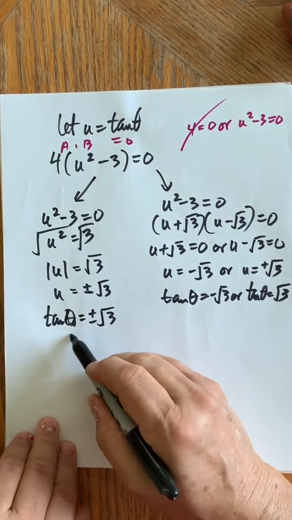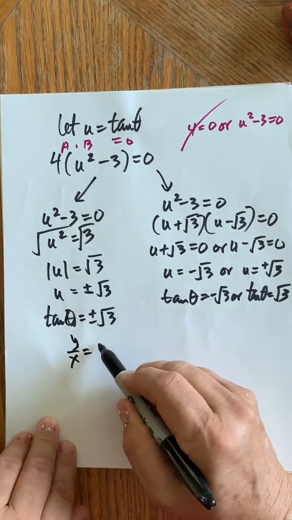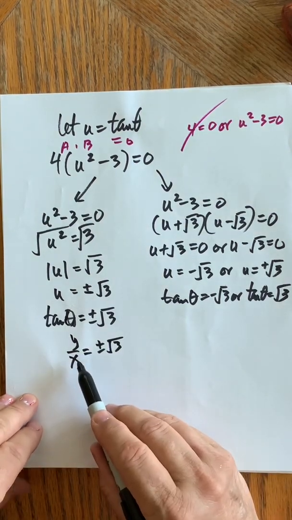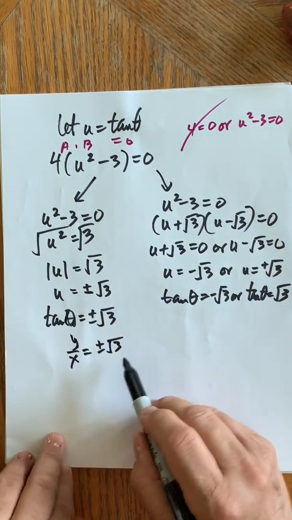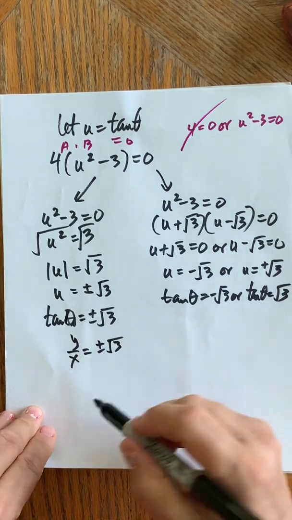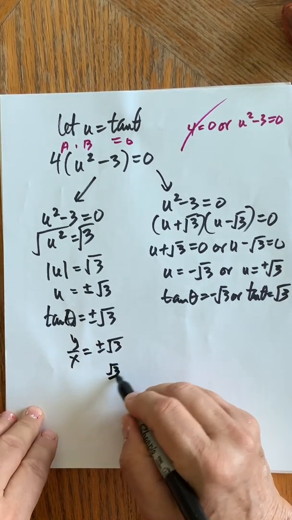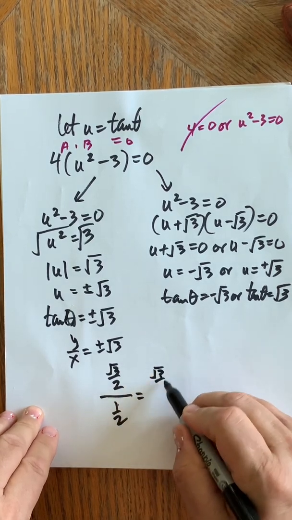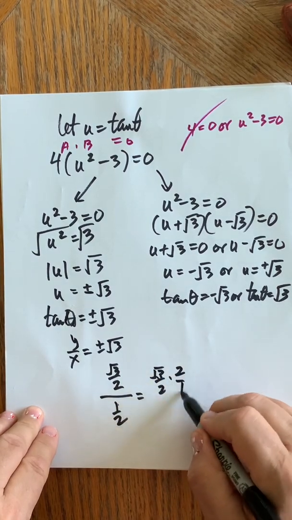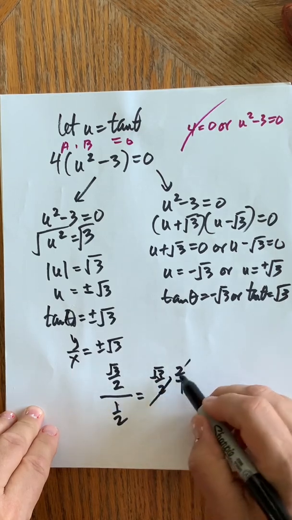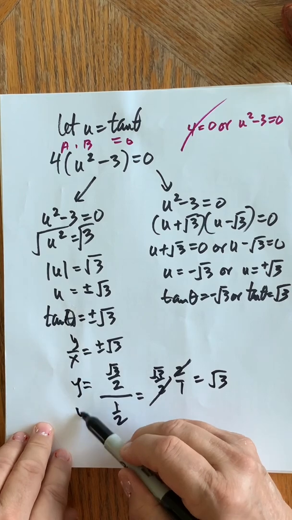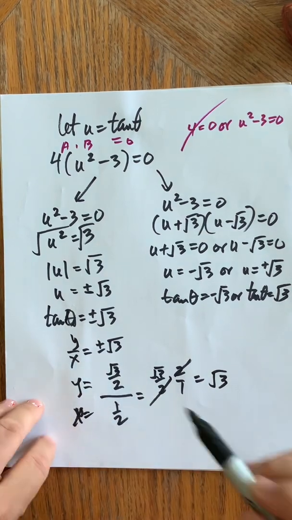But let me help you out. You're really saying, where is y over x equal to plus or minus square root of 3, right? So remember, when you look at these, you have a square root 3 over 2 and then a half. And then when you flip and multiply, you get square root 3 over 2 times 2 over 1, and then the 2's cancel out, and there's your square root 3. That means the y is square root 3 over 2 and the x is the half.